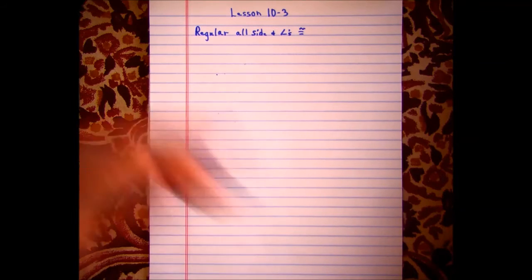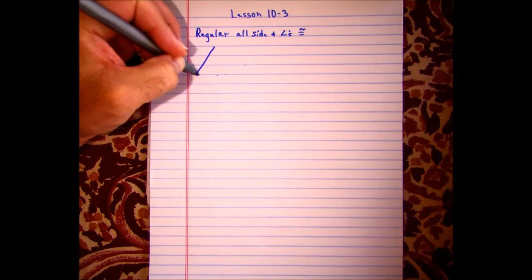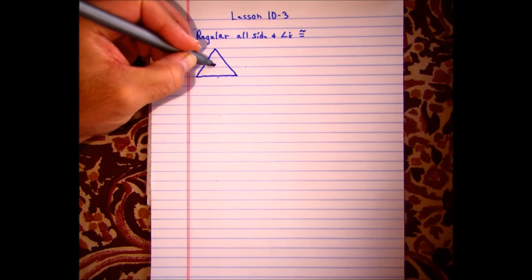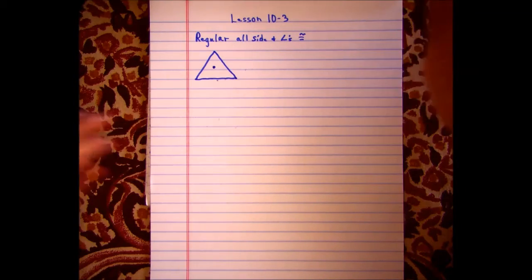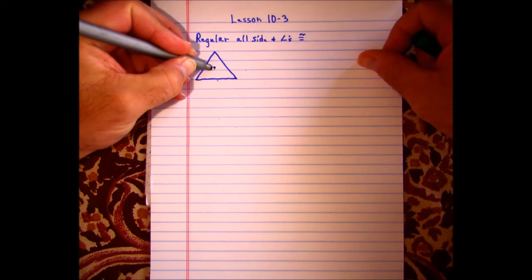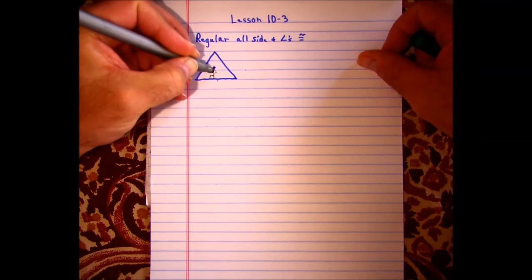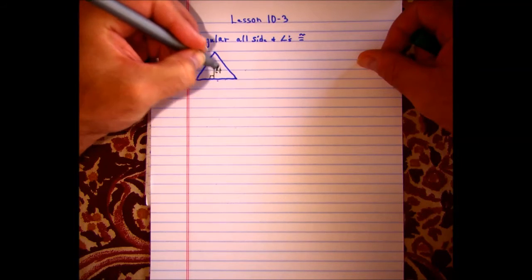All right, so there's a couple pieces that we need to understand, a couple vocab words, and I'm going to draw a regular triangle. There are some pieces to regular figures. There's a piece that goes from the center of a shape to a side and forms a right angle. This is called the apothem.